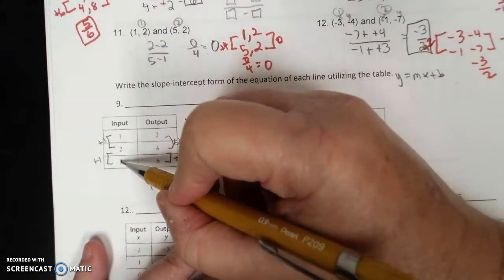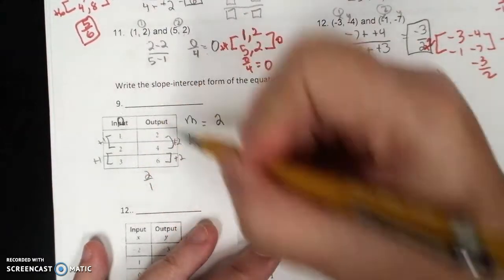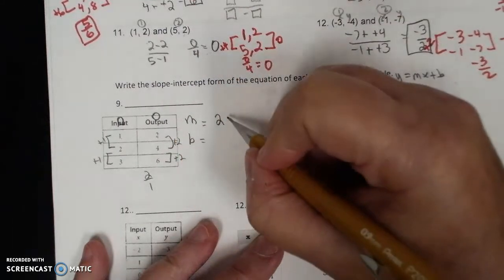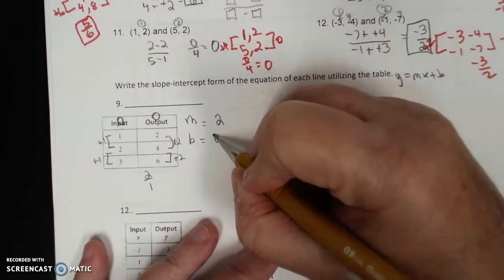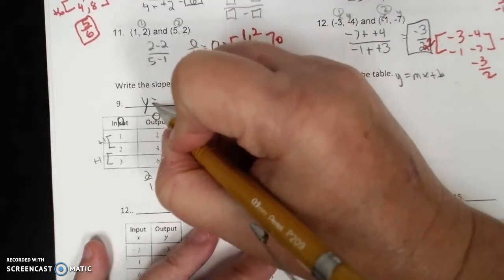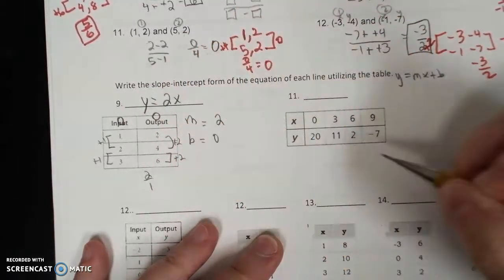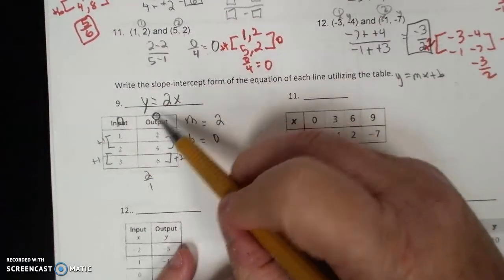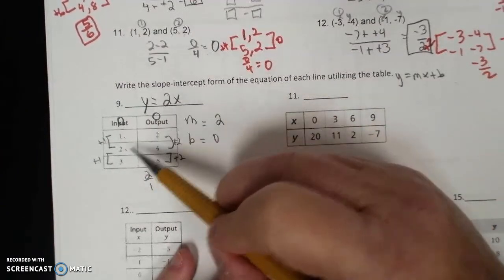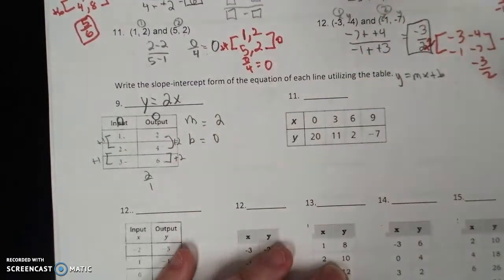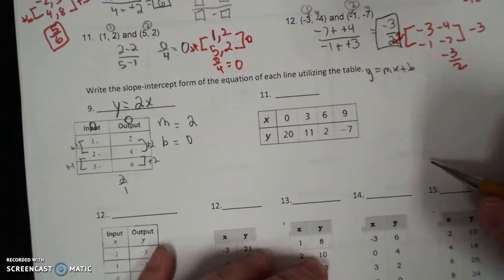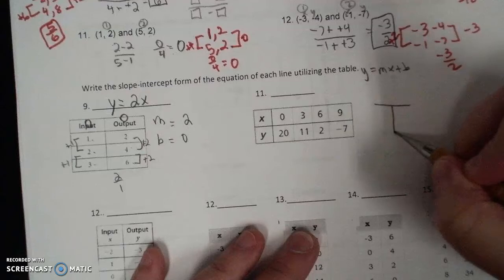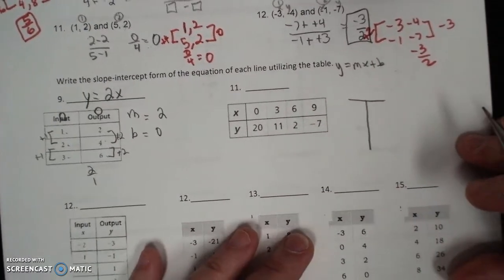My b, I go 3, 2, 1, 0. I'm creating it: 6, 4, 2, 0. And I have a b of 0. So it's y equals 2x. I don't need the plus 0. And if I want to verify, 2 times 1 is 2, 2 times 2 is 4, 2 times 3 is 6. This is very difficult to do horizontally. Better if you do it vertically.